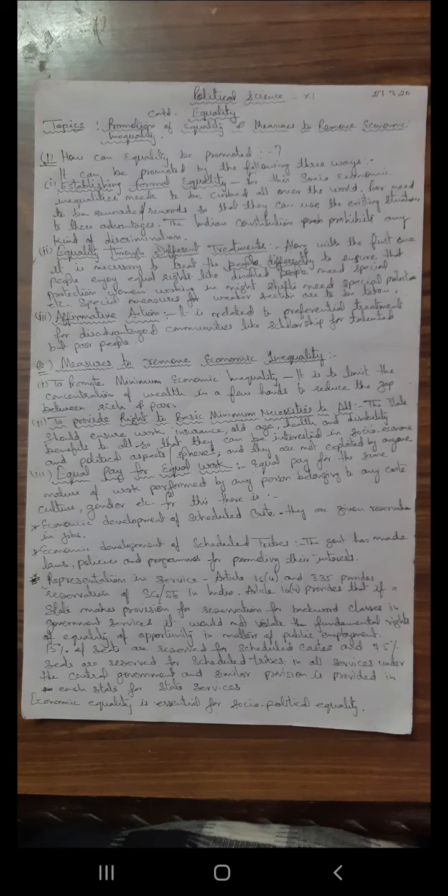First, we take how can equality be promoted? One thing is to promote equality, the second thing is to remove the inequalities. So, first is how to promote equality. It is possible by following these three ways. First is establishing formal equality.